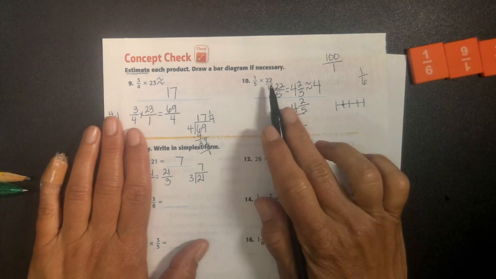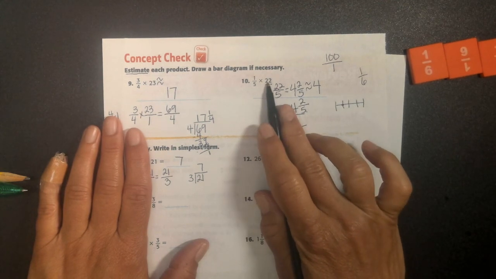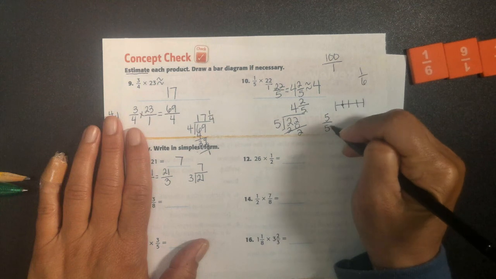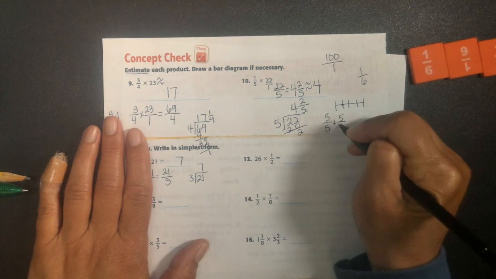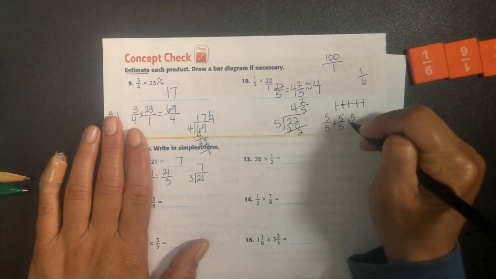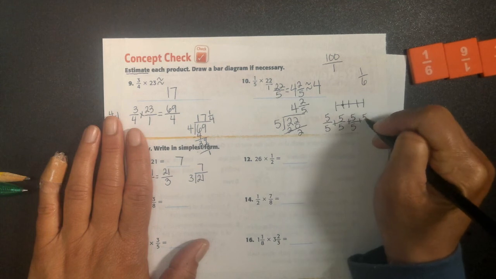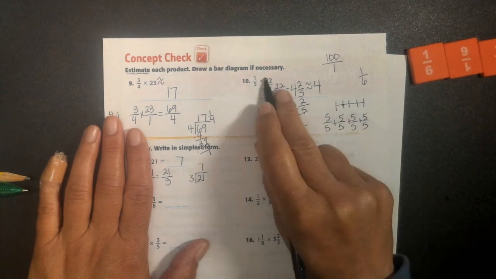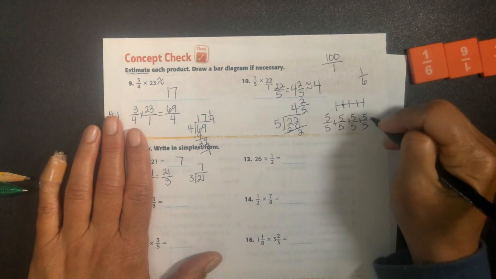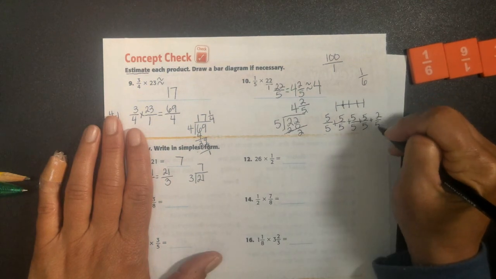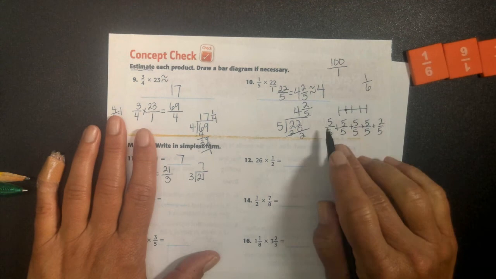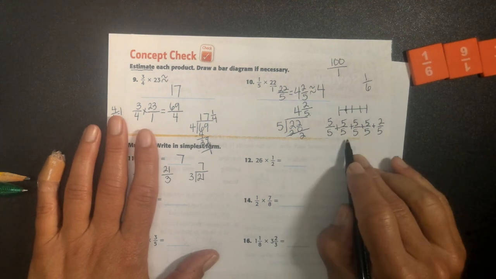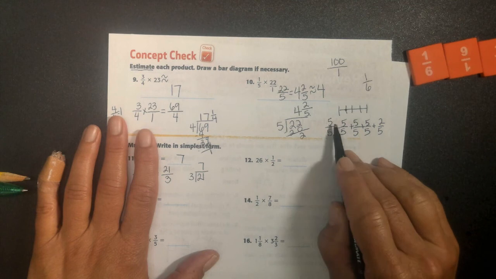I could figure out how many 5/5 are in this 22. Right? I could say 5/5 plus 5/5 plus 5/5 plus 5/5. Now I have 5, 10, 15, 20. I needed 22, plus 2/5 would be my answer, if I was just working this out by my reverse operation like our book told us to do this.